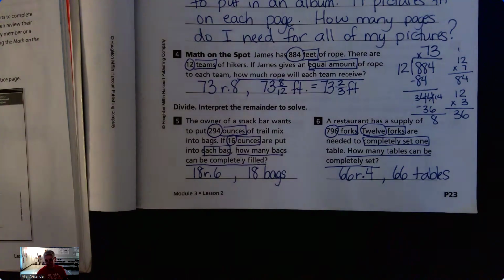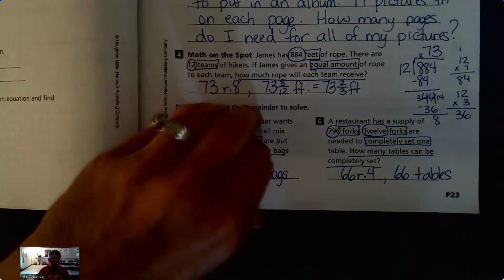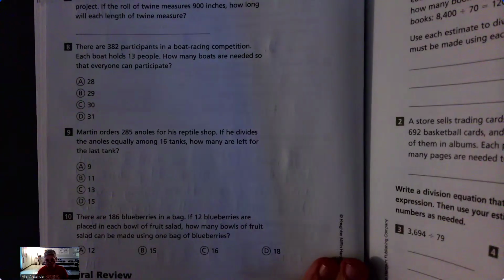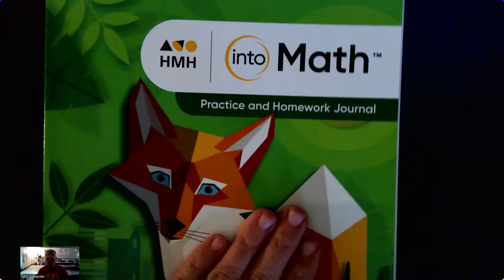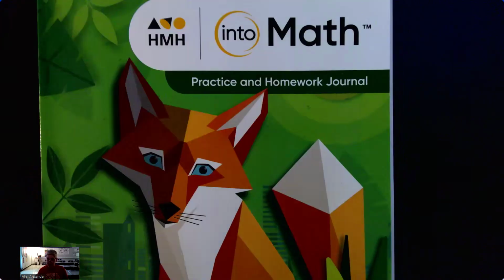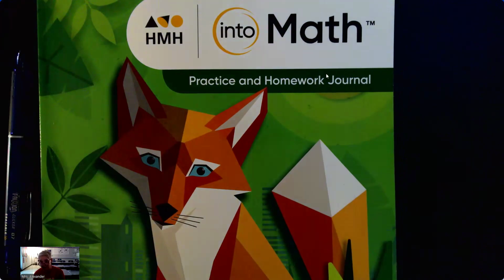All right, so that's it for our extra practice. If you're doing well, you're understanding, you can try the test prep on page P24. You do not have to bring me any of this work. If you understood what we were doing just now and in class, you don't have to bring this to me. If you have questions, bring those to me and we'll talk about them in class. All right, I'll see you later.